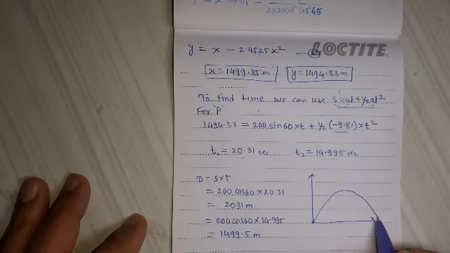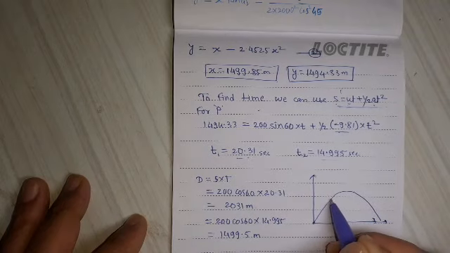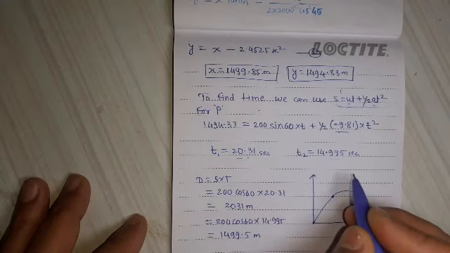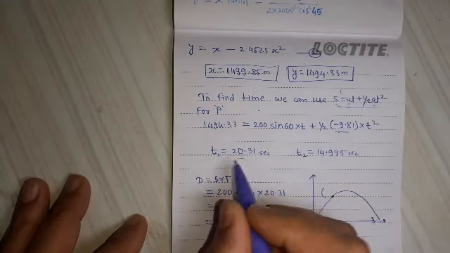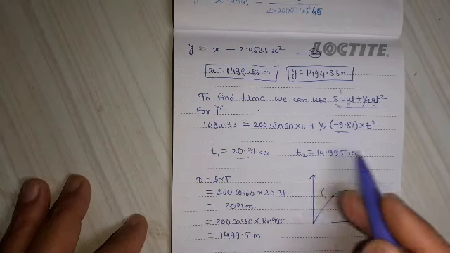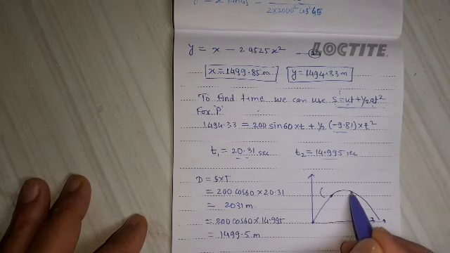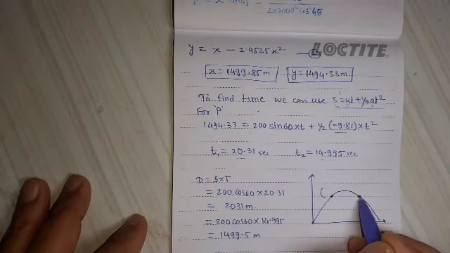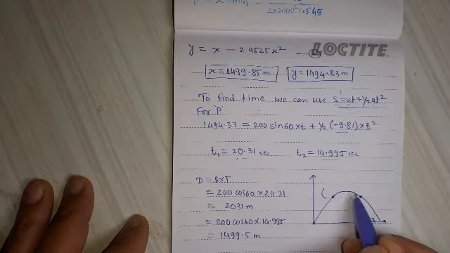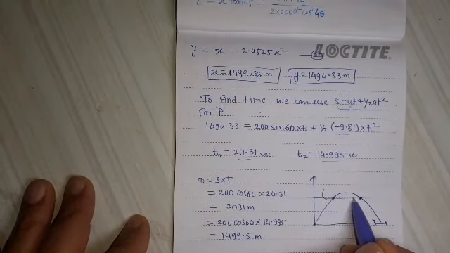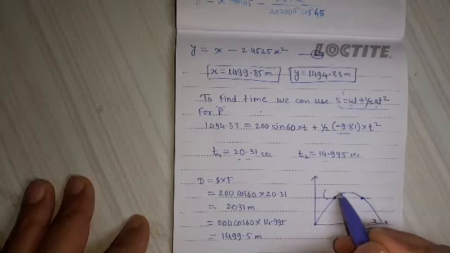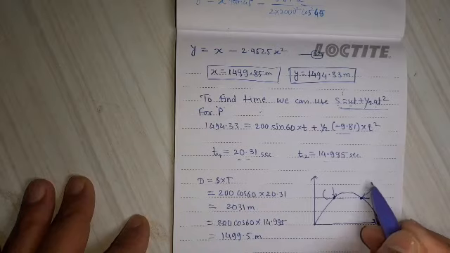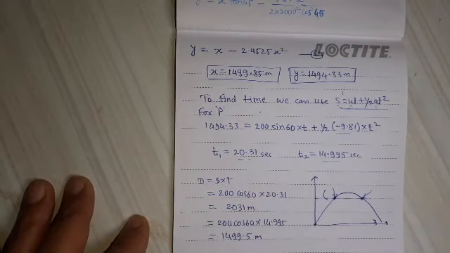It is covering a path like this, and at 14.995 seconds, it is attaining the height that we took, 1494.33, and after some time, that is after 20.31 seconds, it is at the same height again. That means they are at the same horizontal level. So this point is reached after 14.995 seconds, and this point is reached after 20.31 seconds.